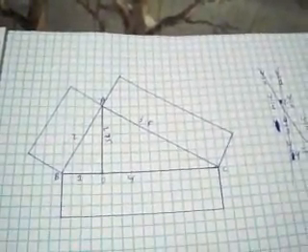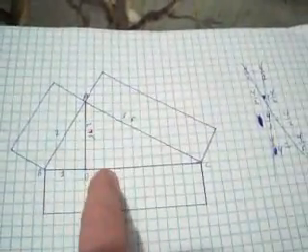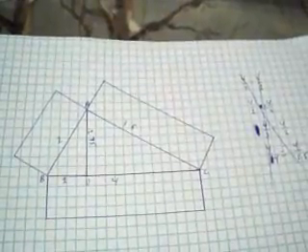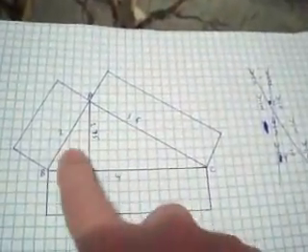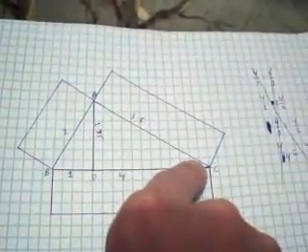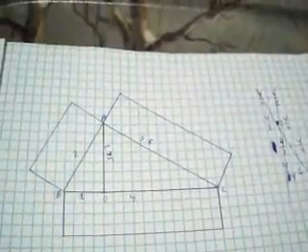Let AD be drawn perpendicular. Now, in order for this first part of the proof to work, I had to draw the following lines. This is a 4-inch line, this is a 2-inch line, this is a 3.5-inch line, and this line is 1 3/4 inches.